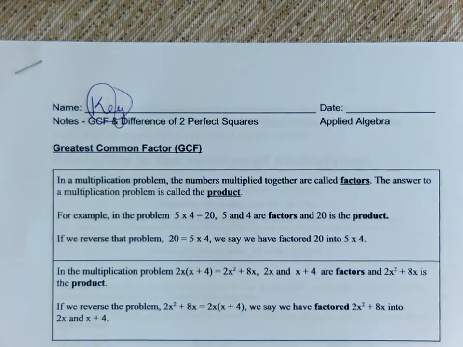It's Mrs. Allward. Today we're going to undo our multiplication, where our division is going to come in handy. So today we're going to start talking about types of factoring. And today we're going to cover GCF, which is greatest common factor, and difference of two perfect squares.